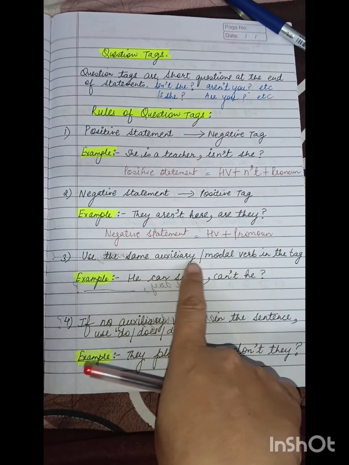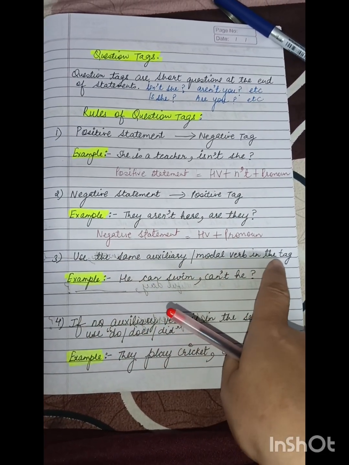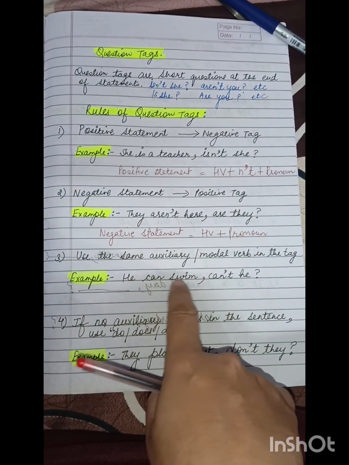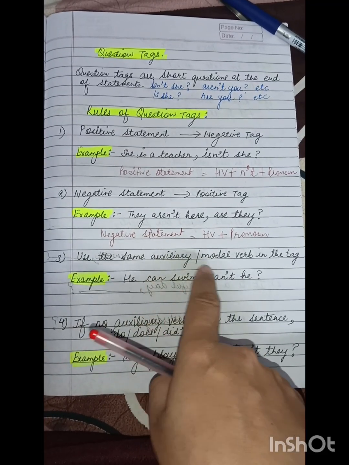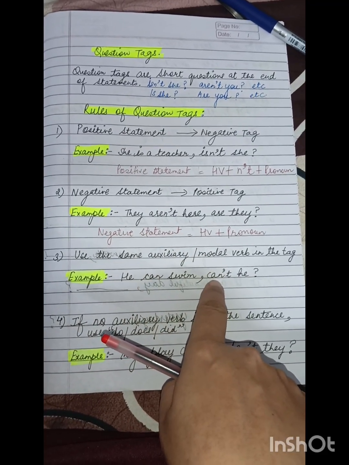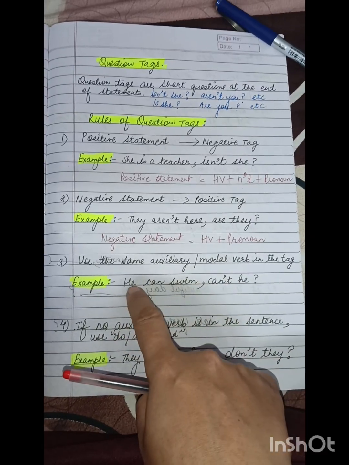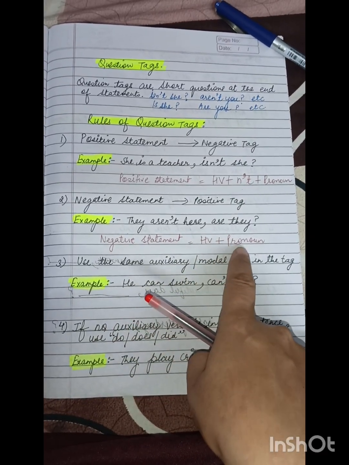So use the same auxiliary modal verb in the tag. He can swim. This is a positive statement. We have to form a negative one. So we are going to use the same modal verb. Can't he? He is a pronoun. So helping verb plus pronoun.